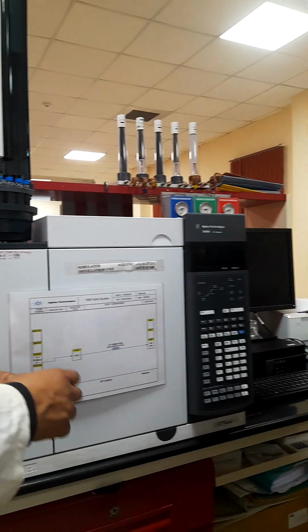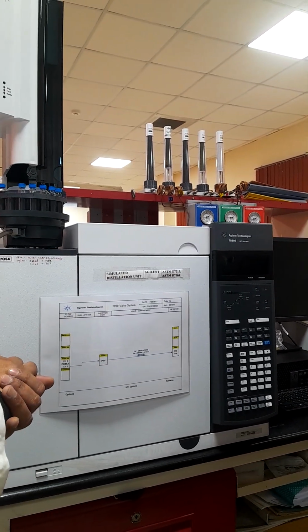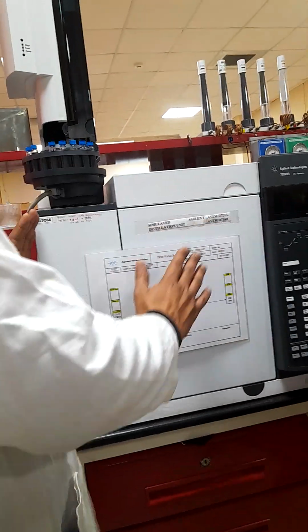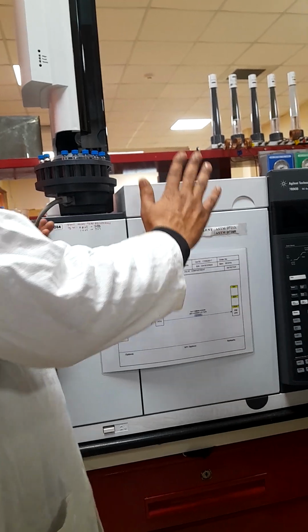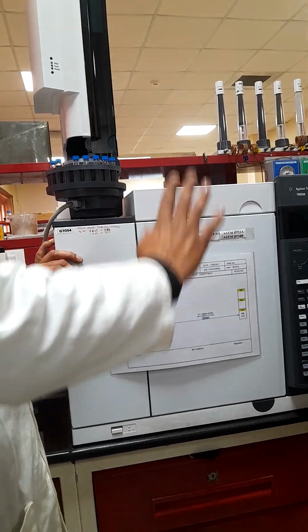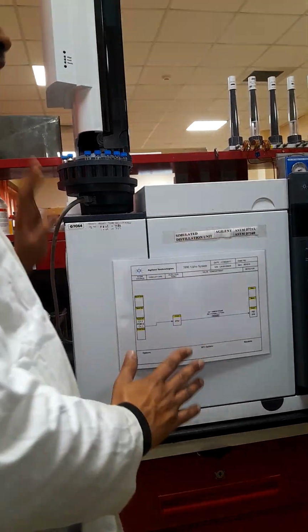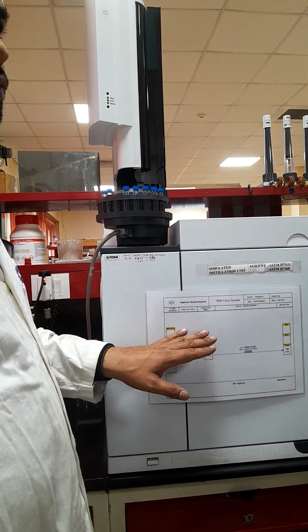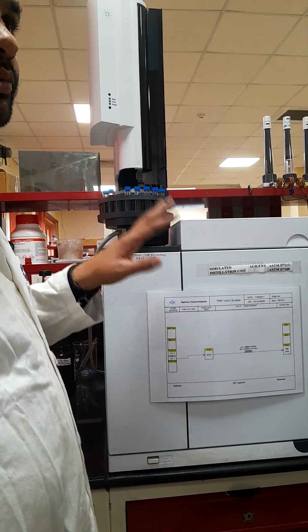Whether the sample is carried as vapor phase or liquid phase, I will discuss that point, because here we have 3 points. The detector is stable at 375 degrees Celsius, so the temperature is fixed here. We have programmed temperatures at the inlet and oven points. So what is this temperature programming?